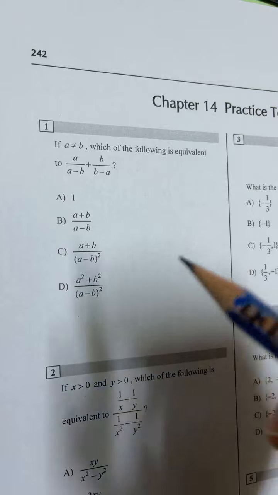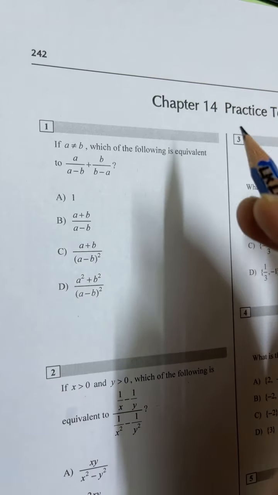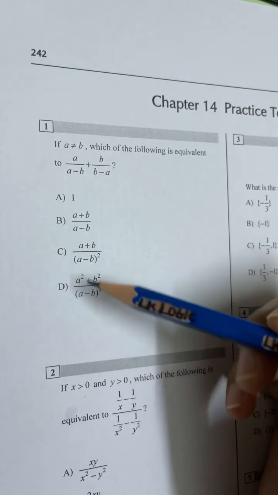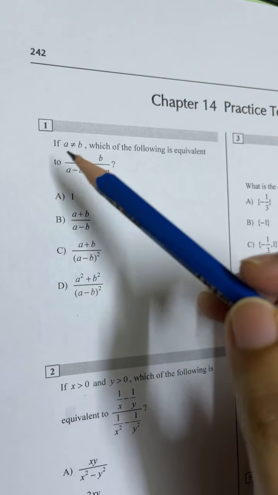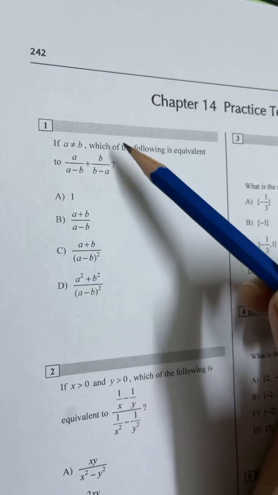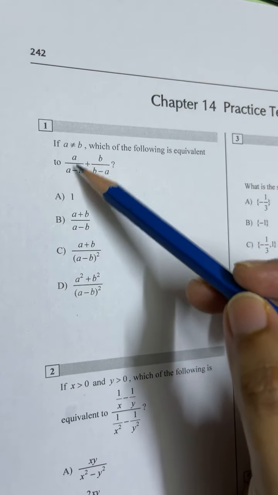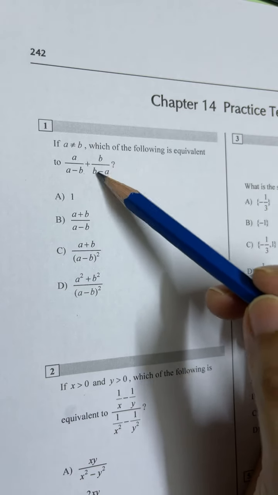Hi everyone. In this session we are going to solve some rational equations and we are going to check what our answers would be. So here, question number 1 says: if A is not equal to B, which of the following is equivalent to A over A minus B plus B over B minus A?